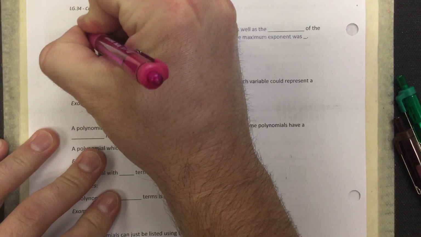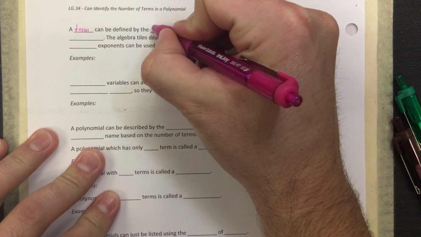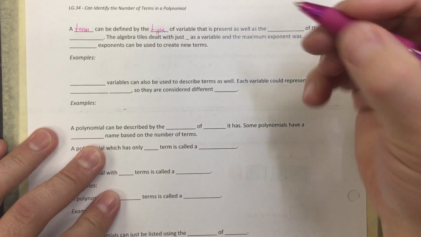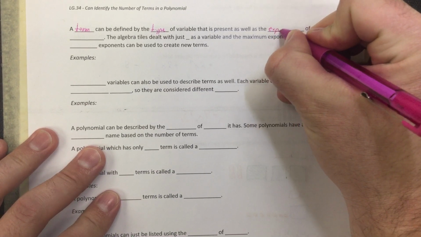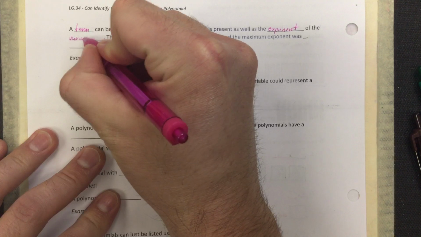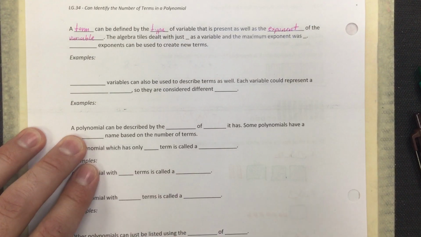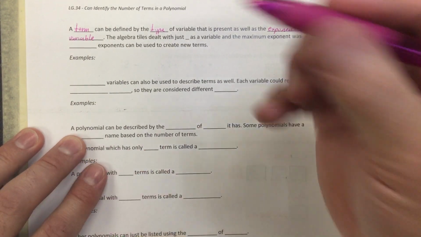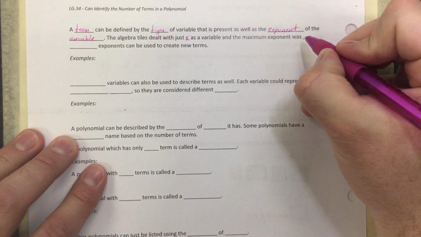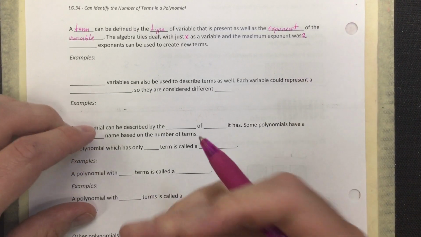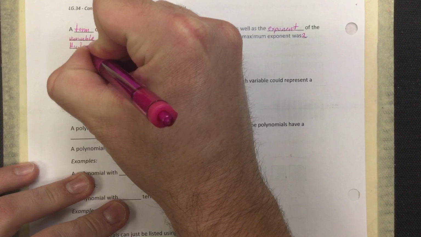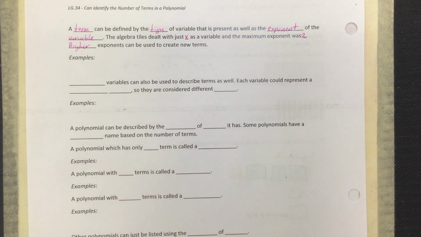A term can be defined by the type of variable that is present as well as the exponent of the variable. The algebra tiles dealt with just x as a variable, and the maximum exponent was 2. We would do x squared. Higher exponents can be used to create new terms.